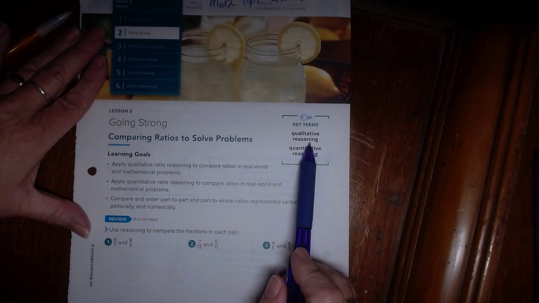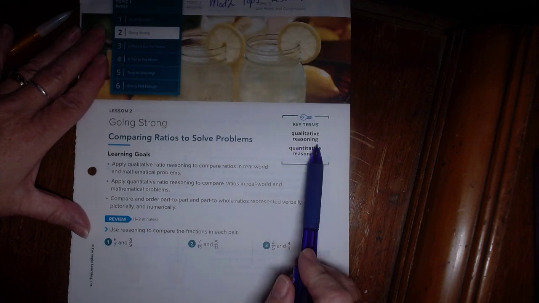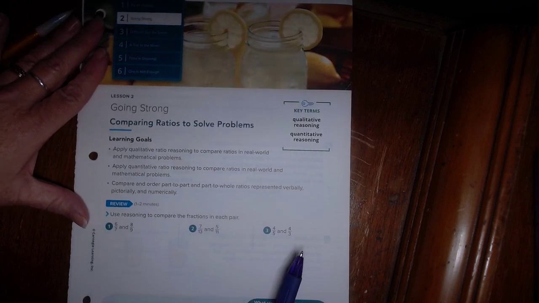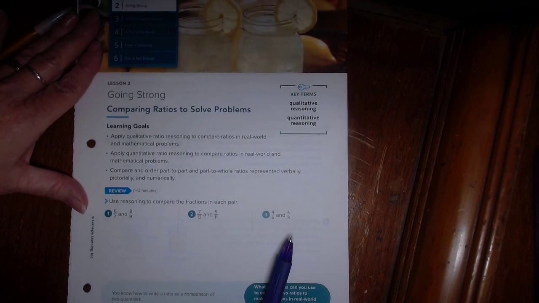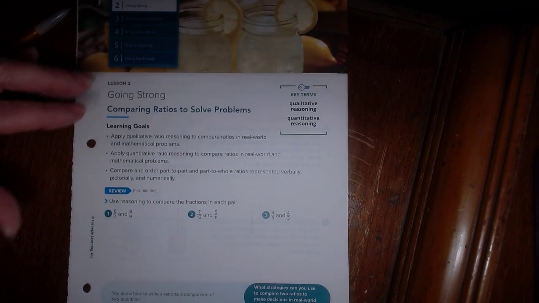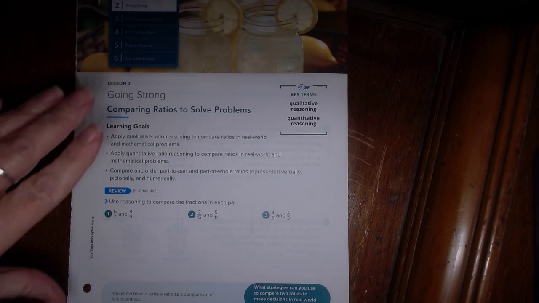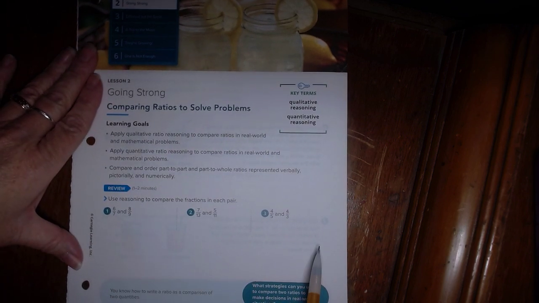Qualitative reasoning is when you make decisions and reason about something without using numbers. Quantitative reasoning is when you do use numbers to do that. And that's kind of what they're asking us to do down here in the review. It says use reasoning to compare the fractions in each pair. Now, we need to say if they're equal, less than, greater than. And I want to start actually with number 3. I kind of wish they were in reverse order.